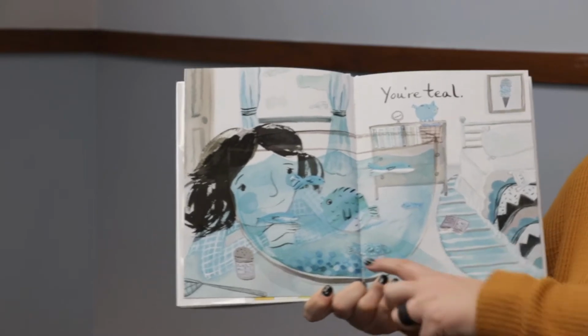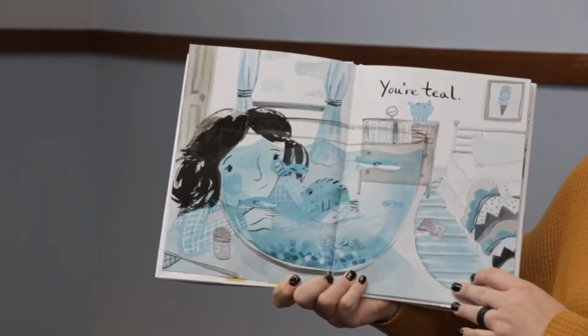She looks like she's just really calm, right? You're gray. I don't know, she doesn't look very happy in this picture, so maybe you're gray, maybe that means she's sad. Gray would be a good color to describe that feeling.